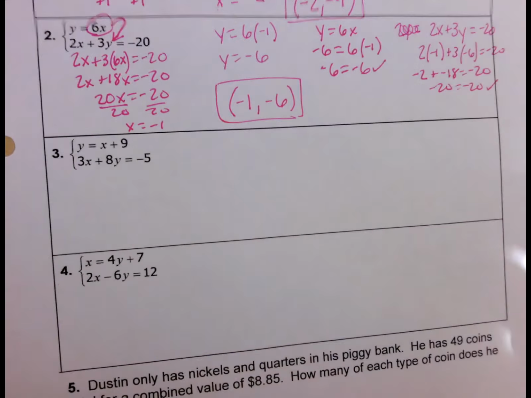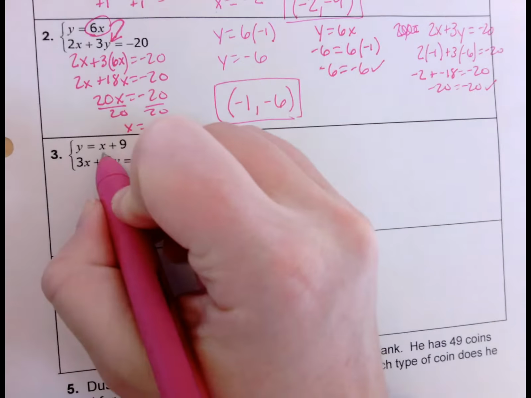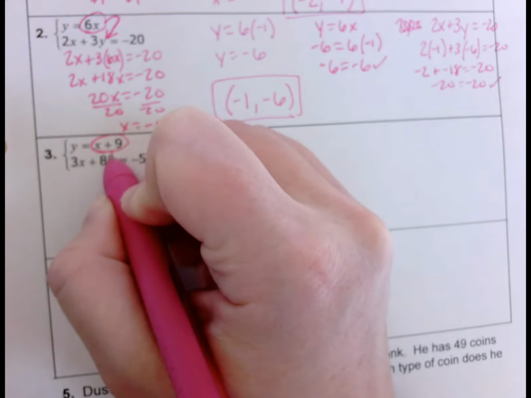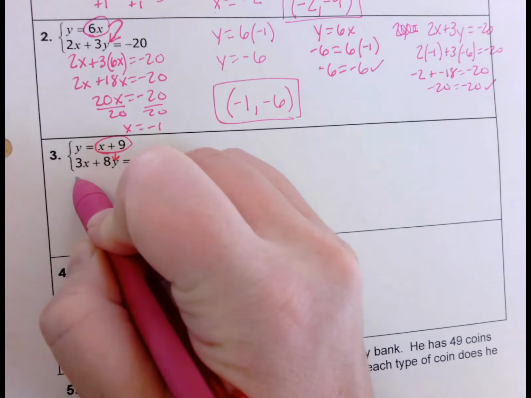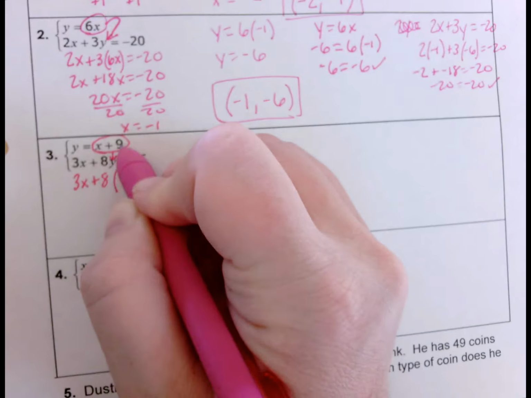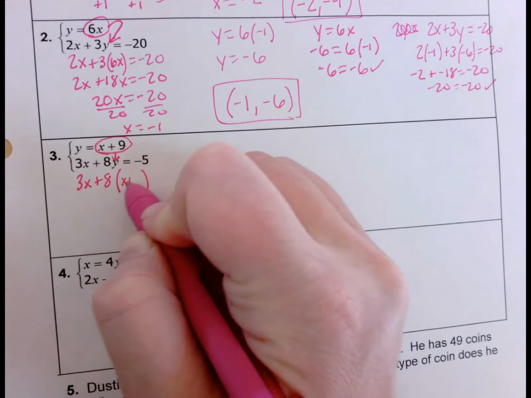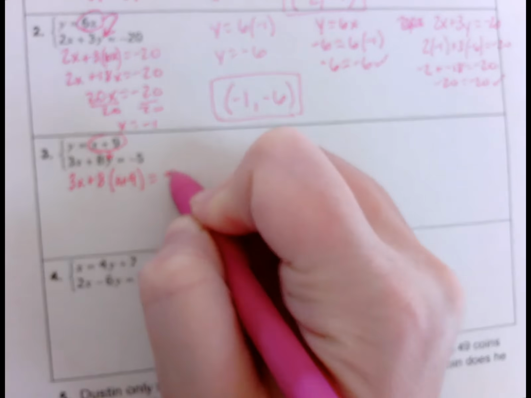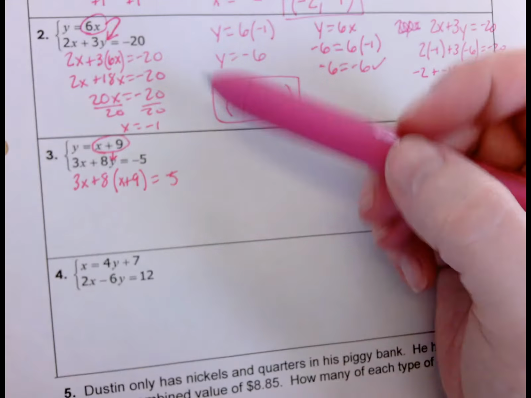So y is equal to x plus 9. So again, we're going to take that value and we're going to substitute it in the place of y. So 3x plus 8, and instead of y, I'm going to use what I know y to be equal to, which is x plus 9. Everything else in the equation stays the same, and I'm using the second equation.